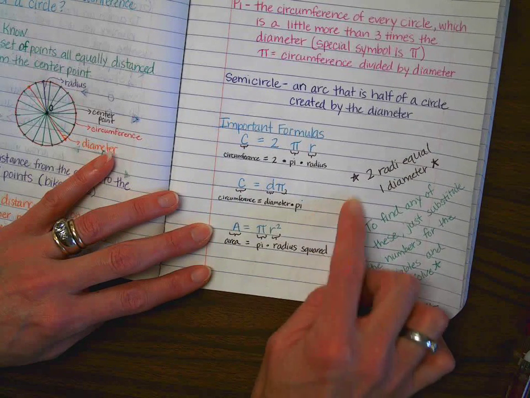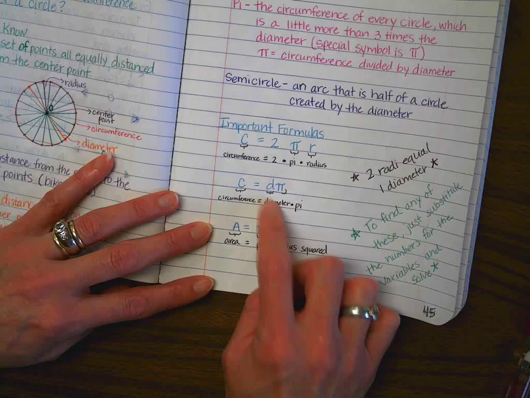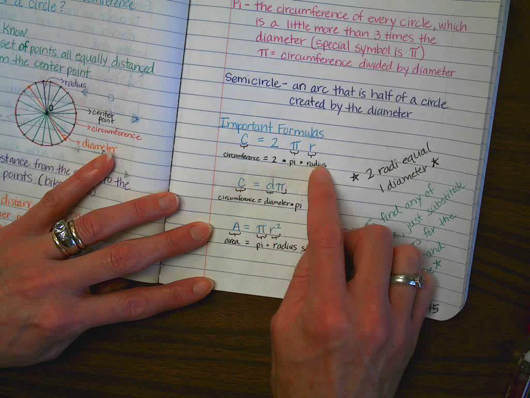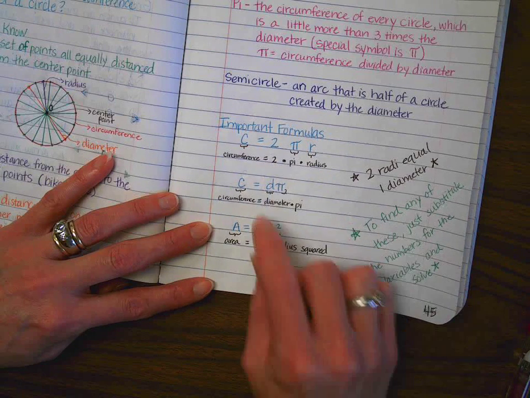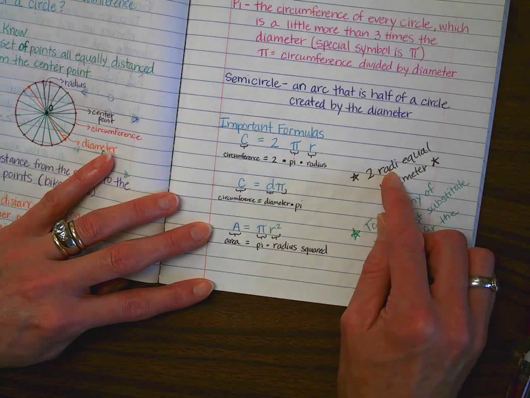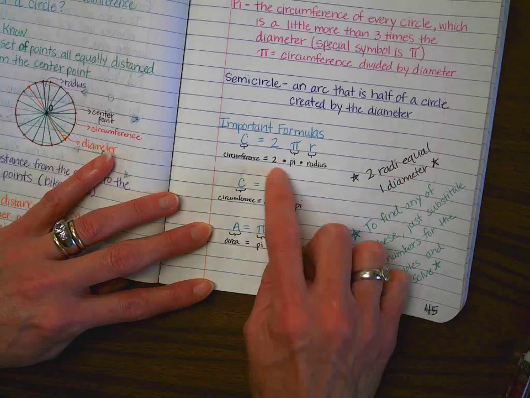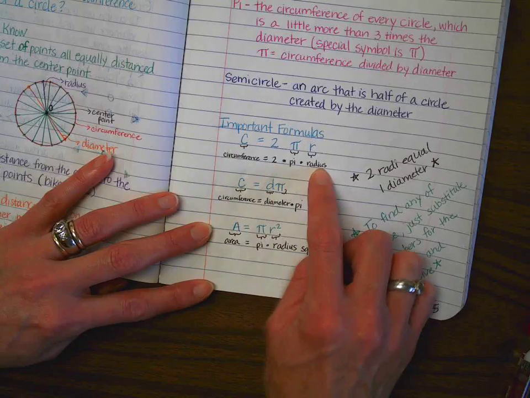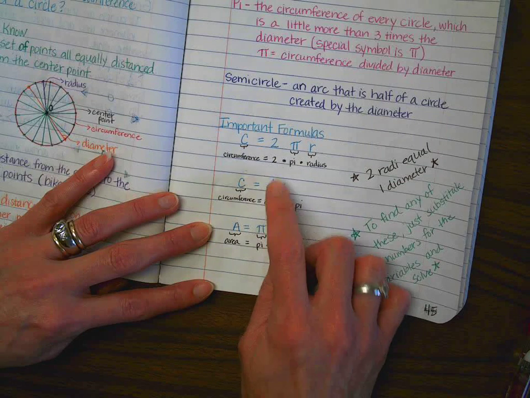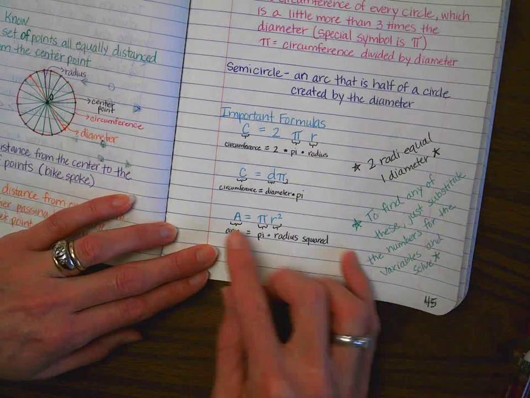Another way to find the circumference, so the outside of the circle, is by taking the diameter and multiplying it by pi. This right here should be making a little bell go off in your head. That explains why there are 2 radius, because a diameter equals 2 radii. Okay, the plural for radius is radii. So you take 2 radii and add them together, and that gives you 1 diameter. So that's why we have 2 pi r up here, and down here we just have d pi, because diameter is the same as 2 radii. Okay, so hopefully that's pretty clear to you.